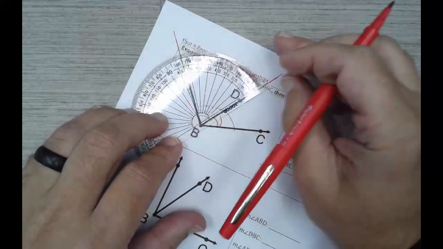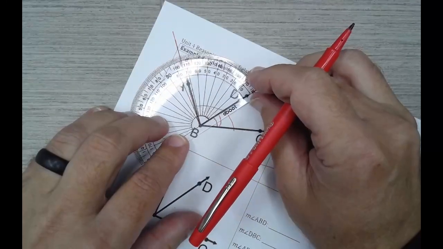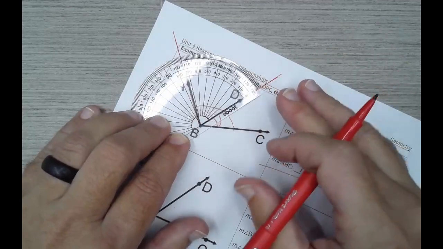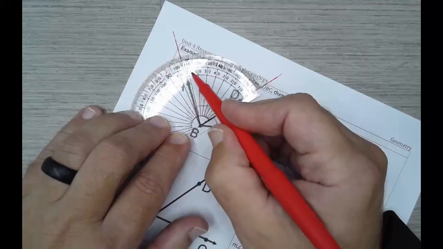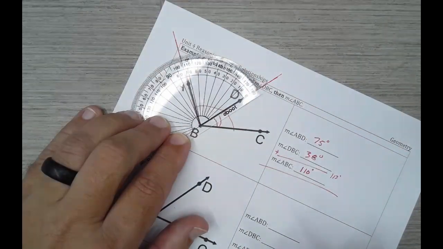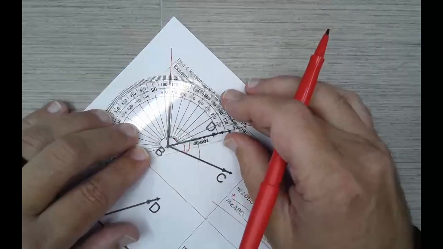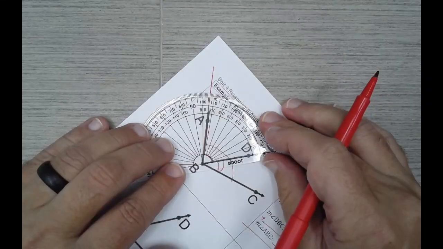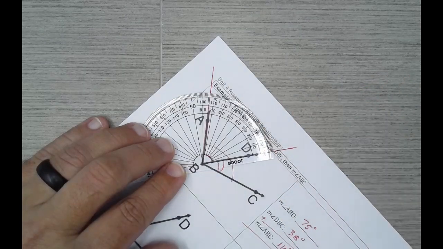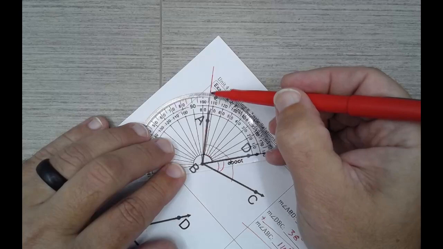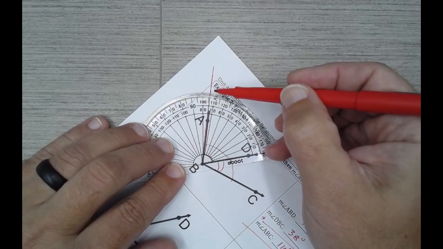Let's go back and check. Now that I extended that line, I wonder if that first number is going to change. Yep, see, he's a little bit bigger than 70 now. Let's turn it over and make sure we got a good line on it. So before I said 75, and now he's not really 75.